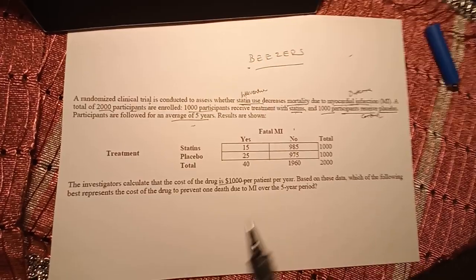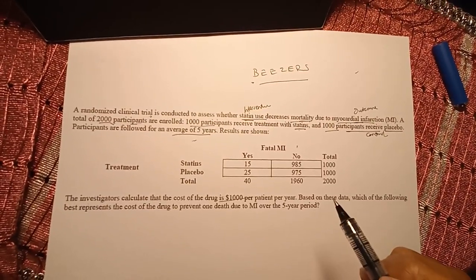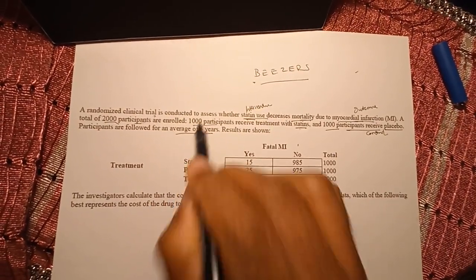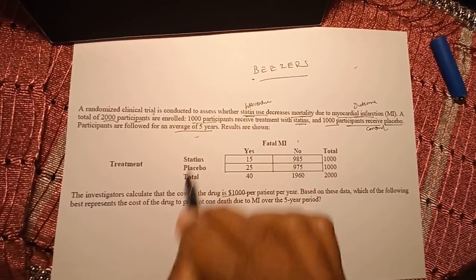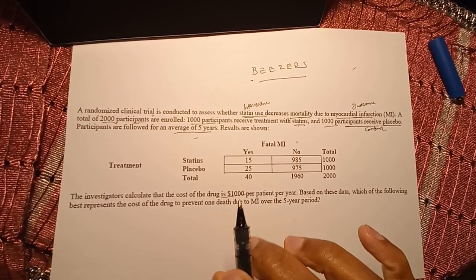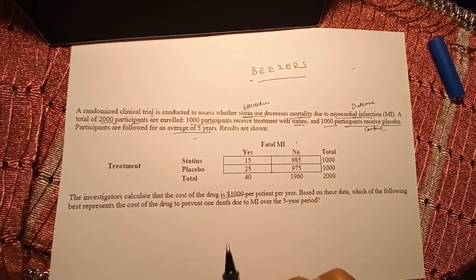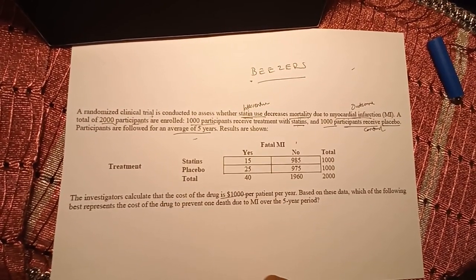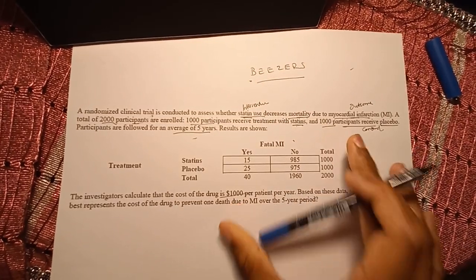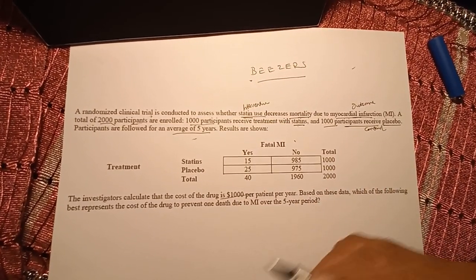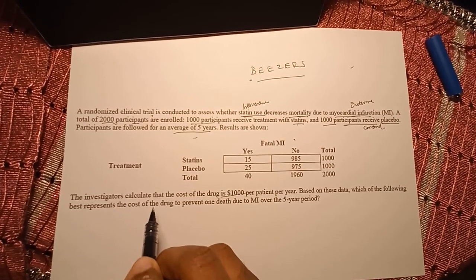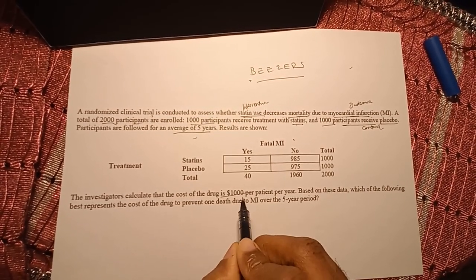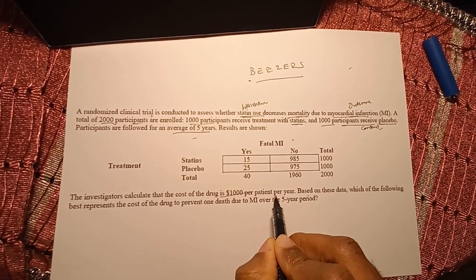Sometimes some questions don't show you a 2x2 table and you have to draw it yourself, picking out all the information that they're giving you in the passage. But some, like this one, make it easy and straightforward. You've already been given a 2x2 table, so you just work with what you've been given. I will label the 2x2 table that is here so you can get familiar with how to create a 2x2 table. Now, the investigators have calculated that the cost of the drug is $1,000 per patient per year, right?